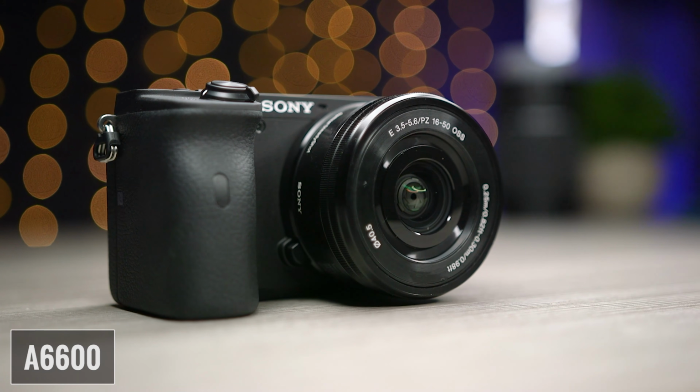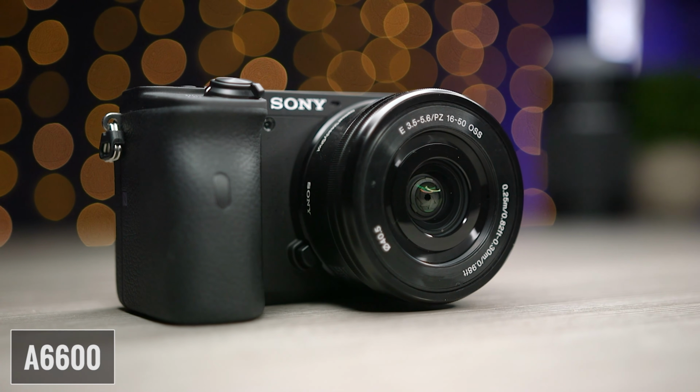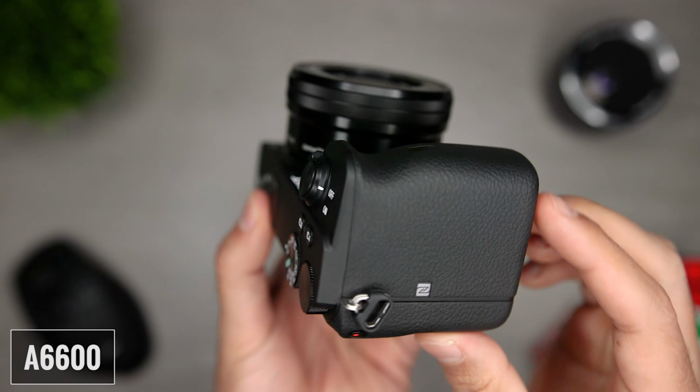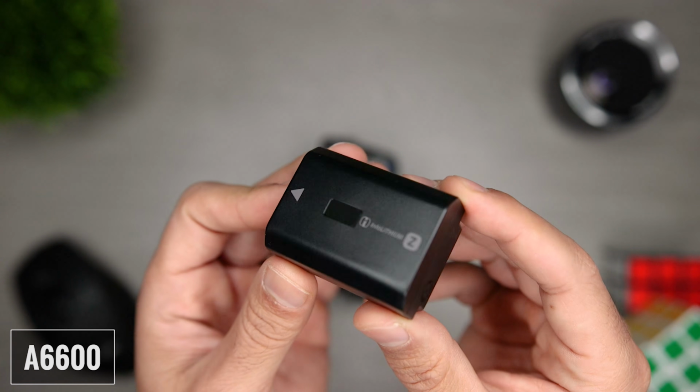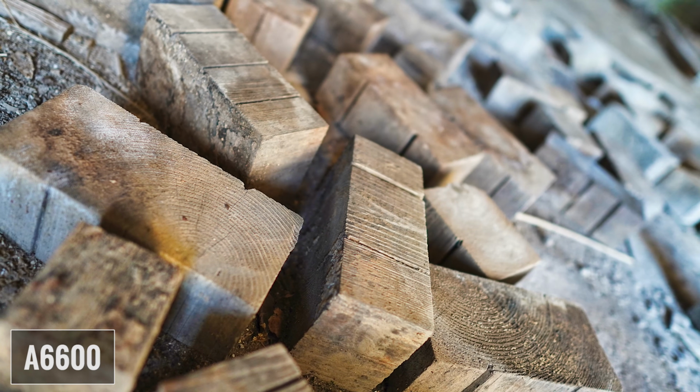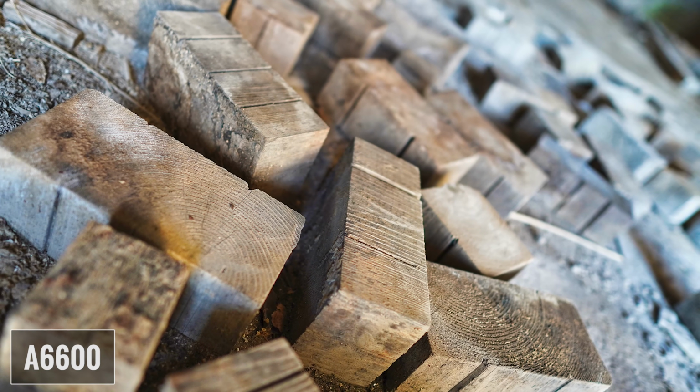And finally, the a6600 adds 5-axis in-body image stabilization, a deeper and more comfortable grip, a larger battery with almost twice the rating, real-time eye autofocus for video, and a headphone jack for monitoring audio, all for $400 more than the a6400, or twice the price of the a6100. And don't forget, we also lose the built-in flash and the panorama mode.